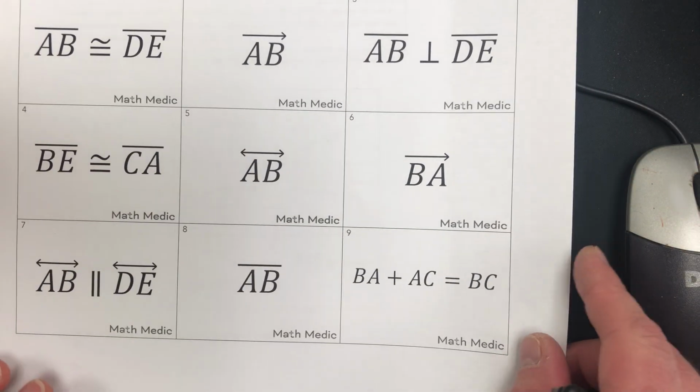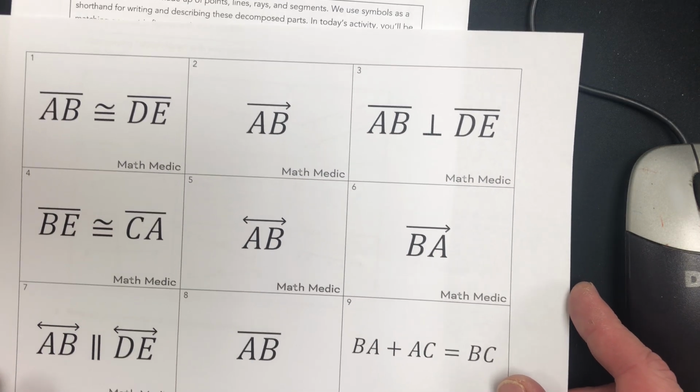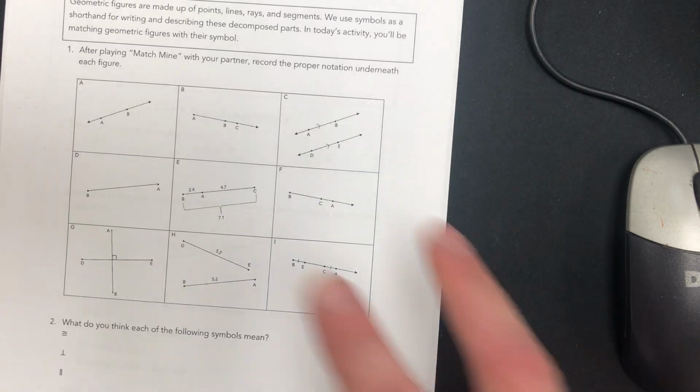So, boom, look at all these symbols. You're gonna get these in cards if you were in class, but if you're not in class and you're watching this video, here you go. So, each of these is represented here.